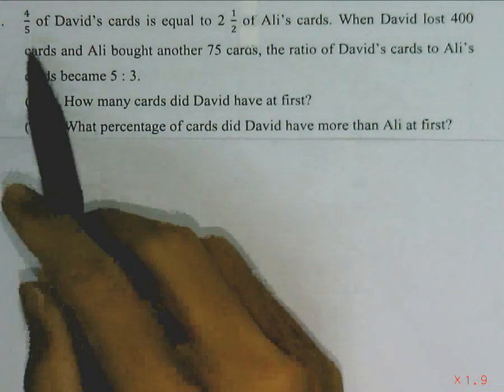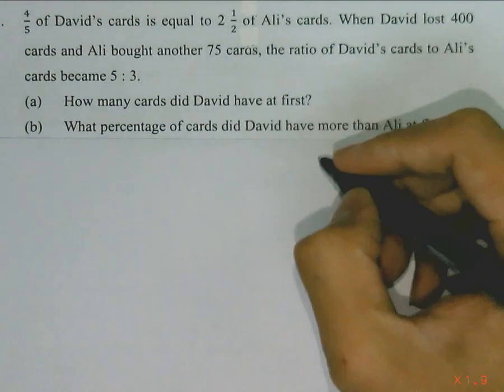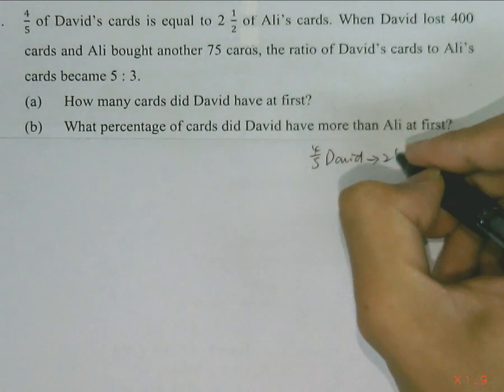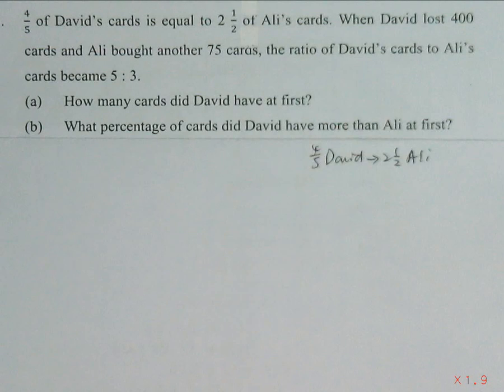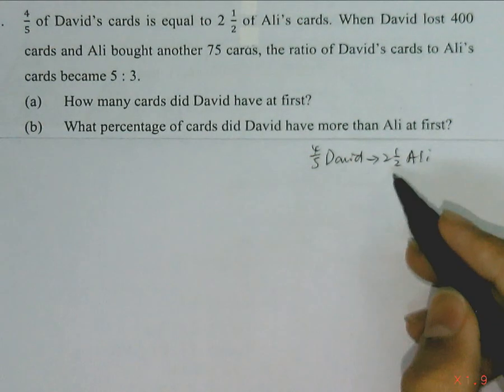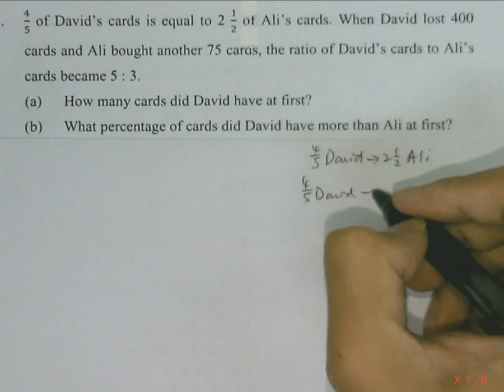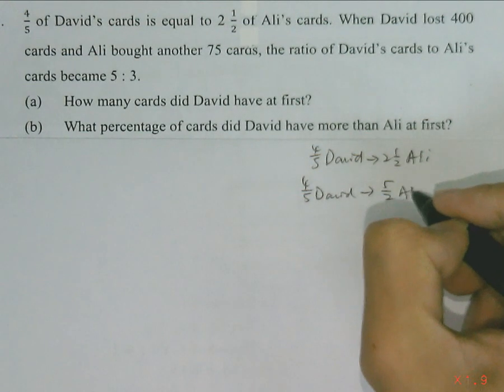The question tells us that 4/5 of David's cards is equal to 2.5 of Ali's cards. Okay, so first we'll simplify 2.5 into 5/2 of Ali's cards.